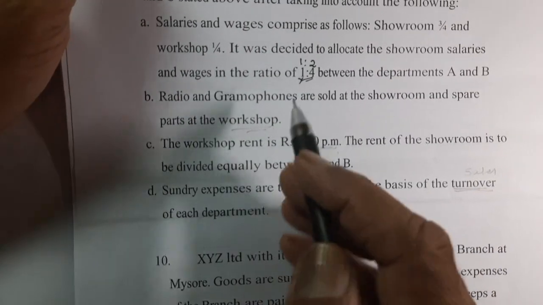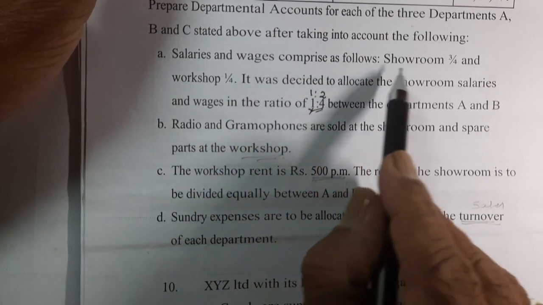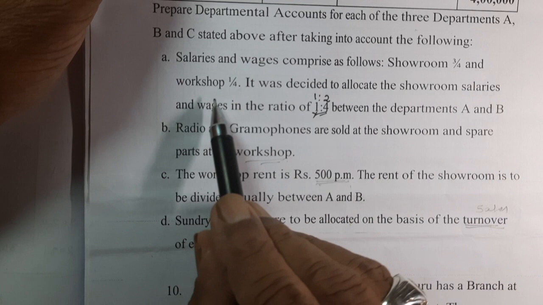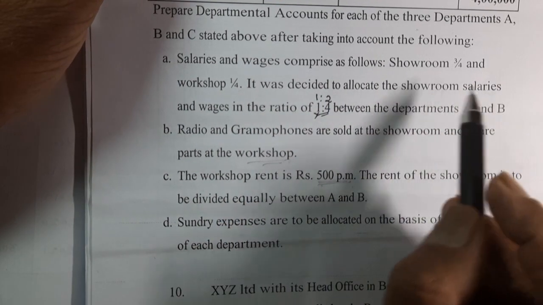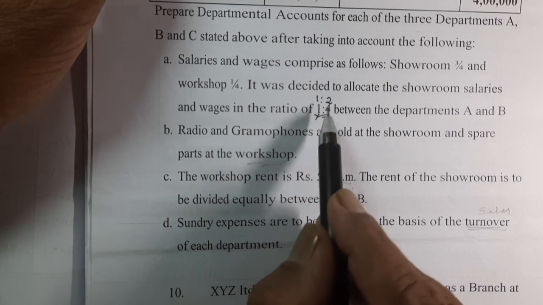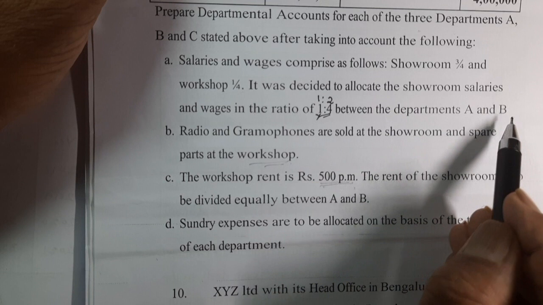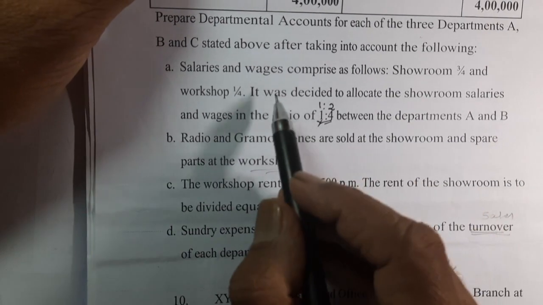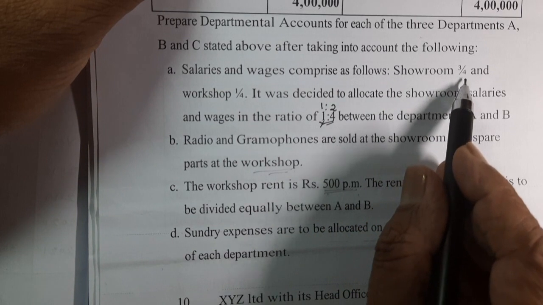Here I told you salaries and wages comprise as follows: showroom 3/4 and workshop 1/4. It was decided to allocate the showroom salaries and wages in the ratio of 1:2 between the departments A and B.